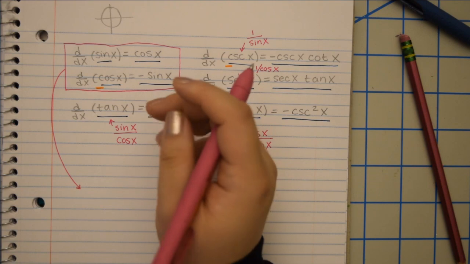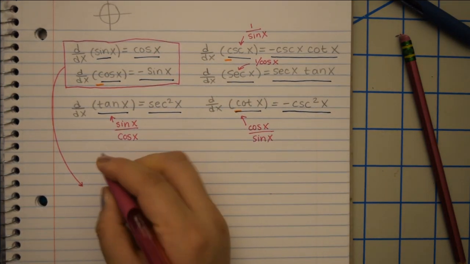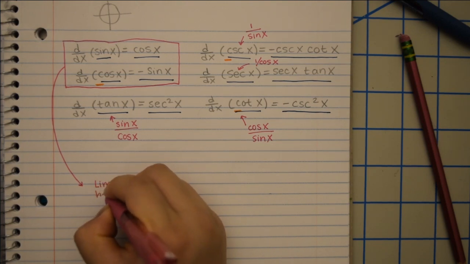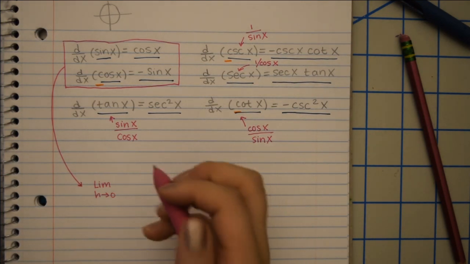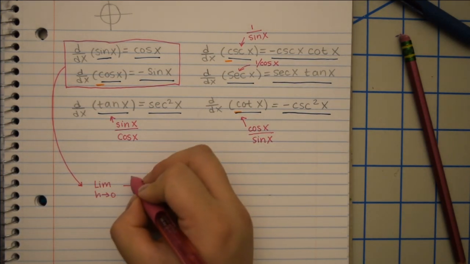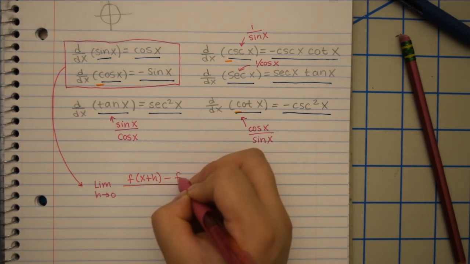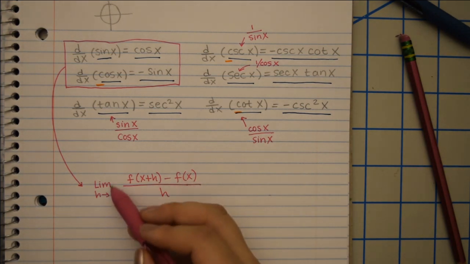So remember, our very fundamental idea of a derivative is to take the difference quotient, f of x plus h minus f of x over h, and take the limit as h, or the distance of the two points, approaches 0.